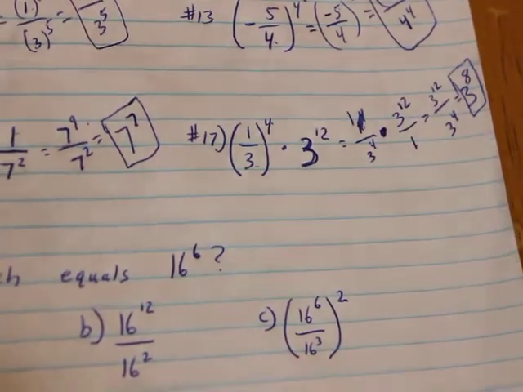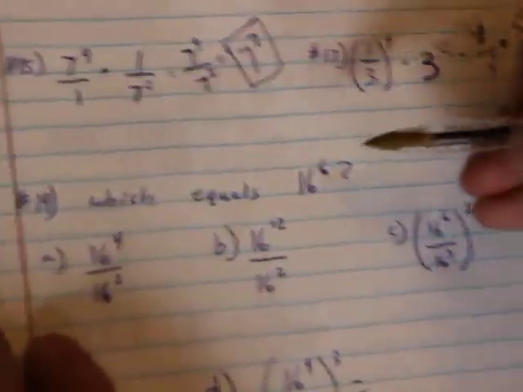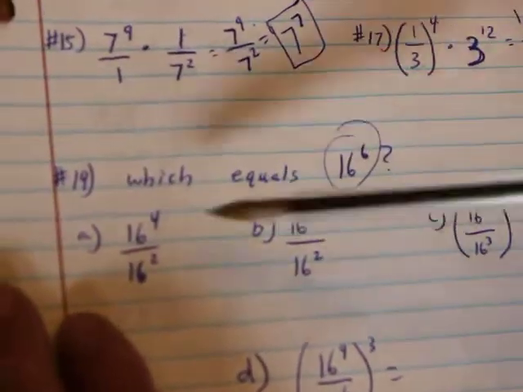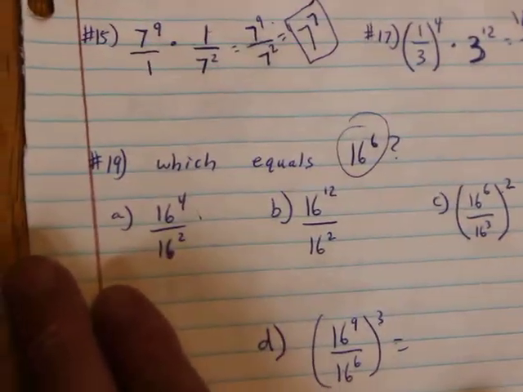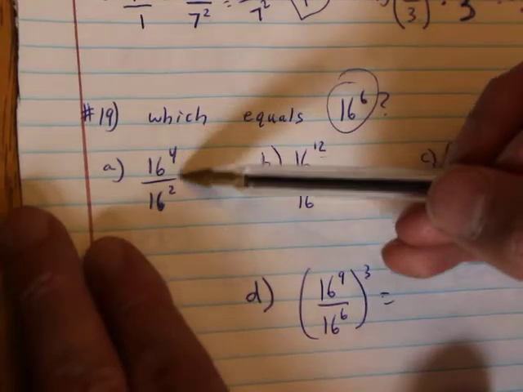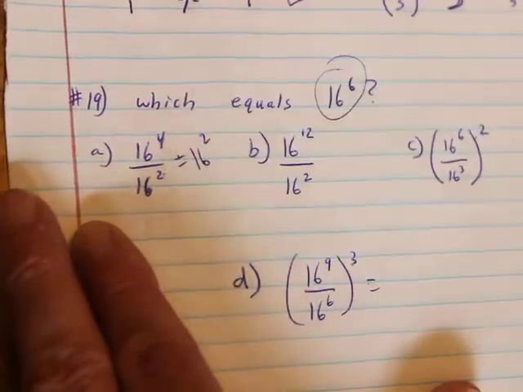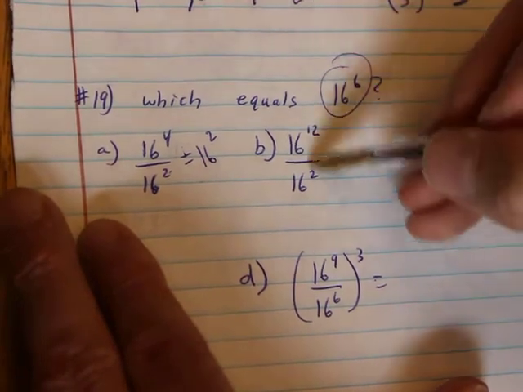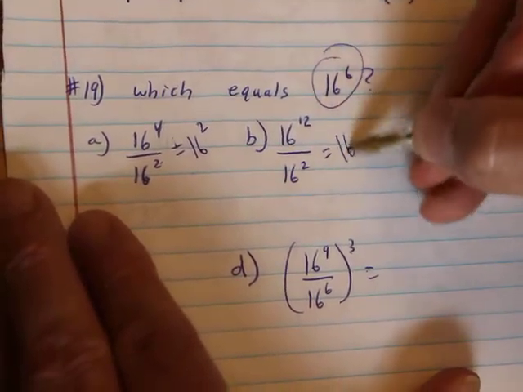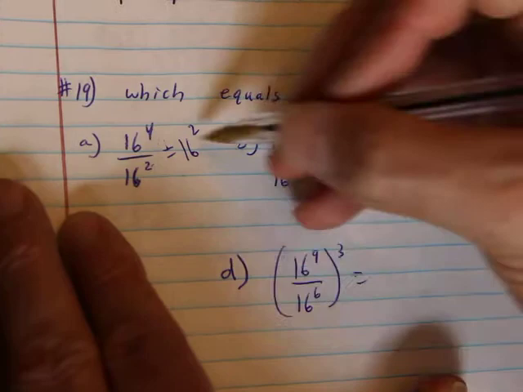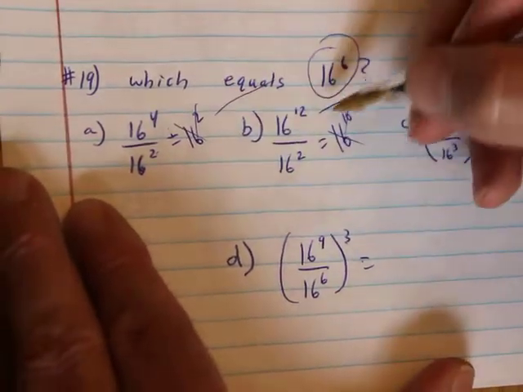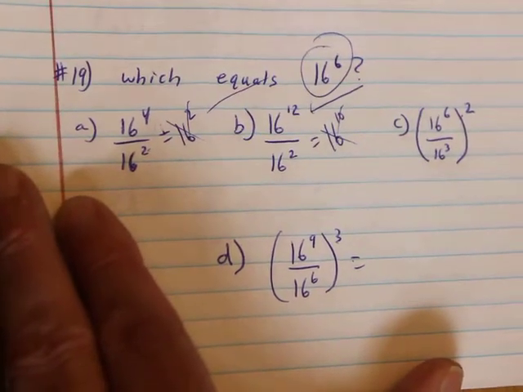Beautiful. Number 19, they want to know what is equal or equivalent to this. So whenever you have a problem like this, you're just checking every single one of these. This one here works out to be 16 to the 2nd power because you subtract the exponents. Letter B, you subtract the exponents also. You get 16 to the 10th power. Neither one of those equal 16 to the 6th power, right?